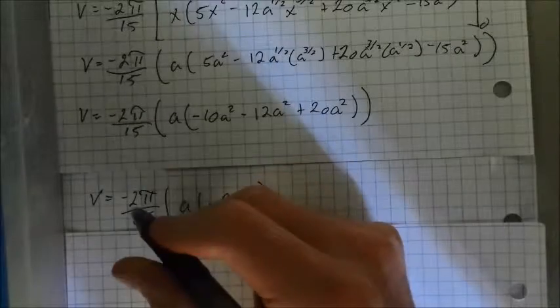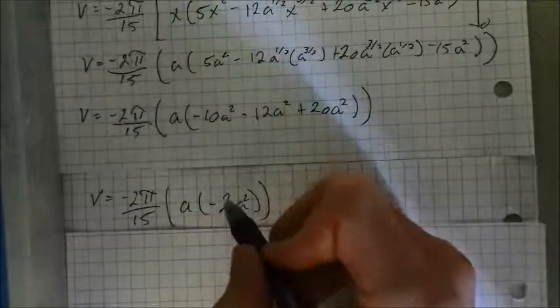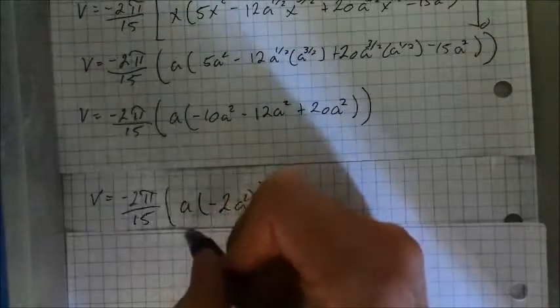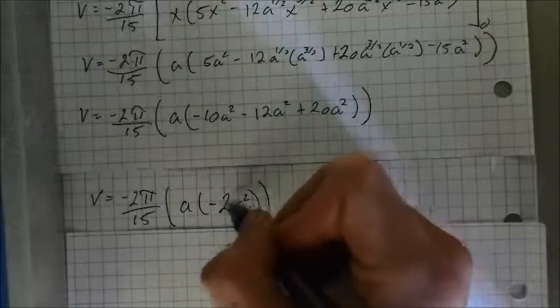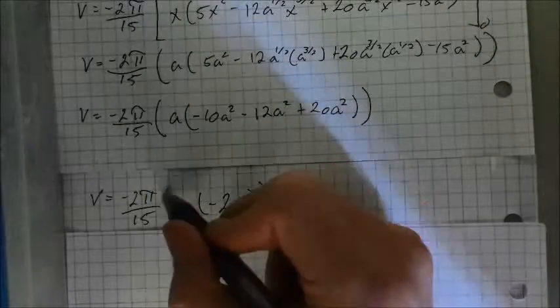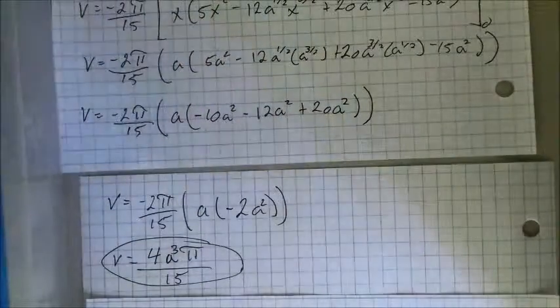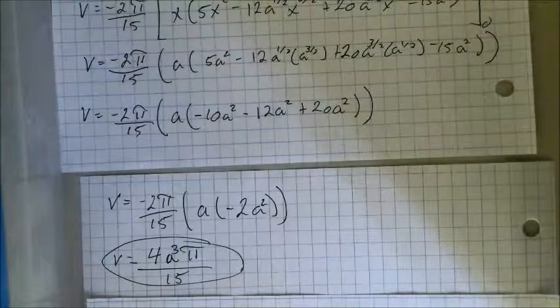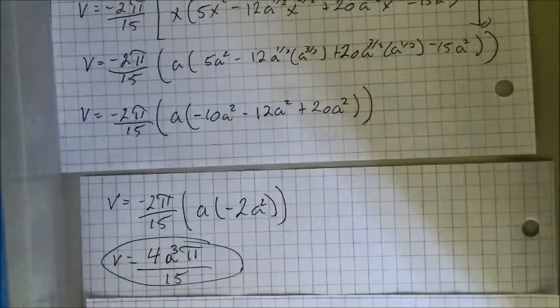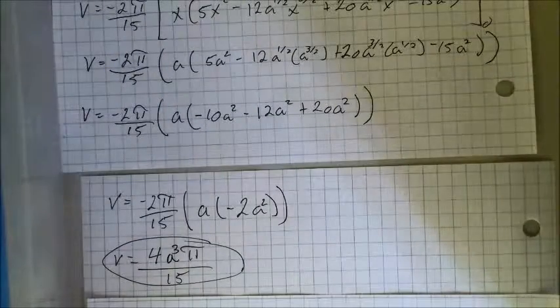So you have negatives, so that's going to become positive. You have 2 times 2 is 4, and a times a squared is a cubed. So you're going to have positive 4a cubed pi over 15, and that is the answer. Whew. What a question. And then you get to see it all again during the disk method. I bet you're excited.